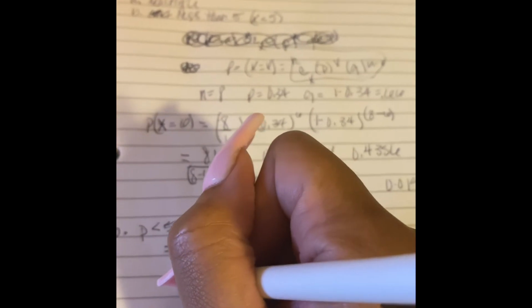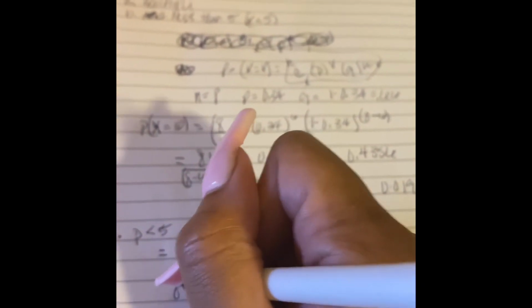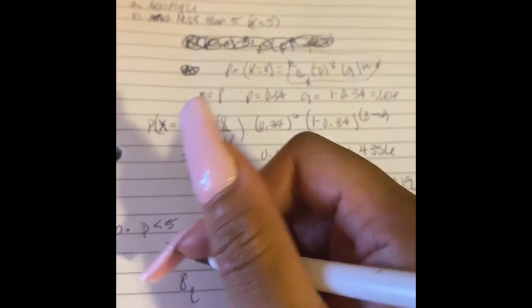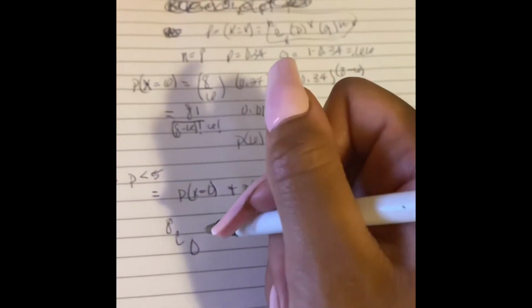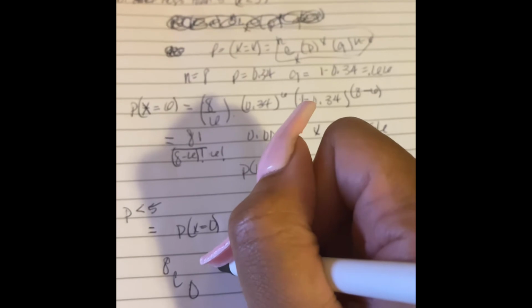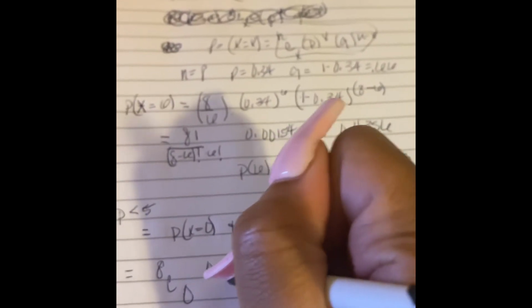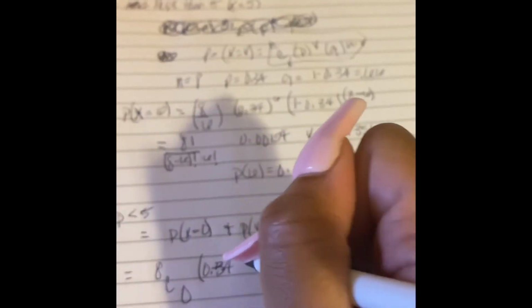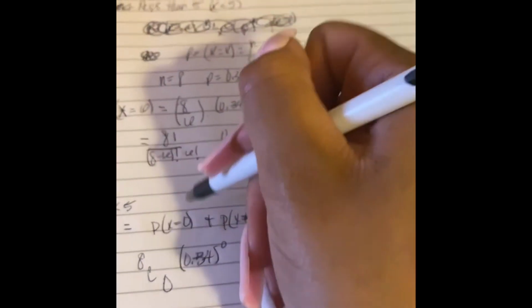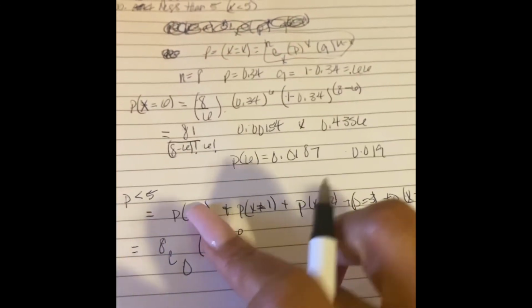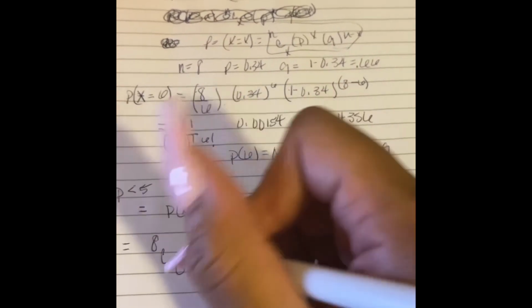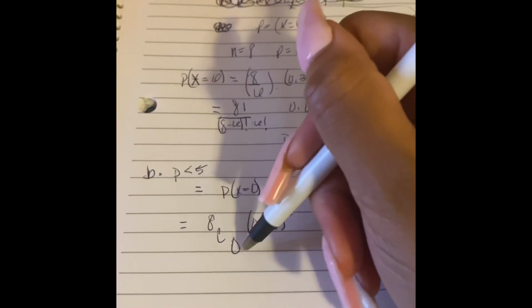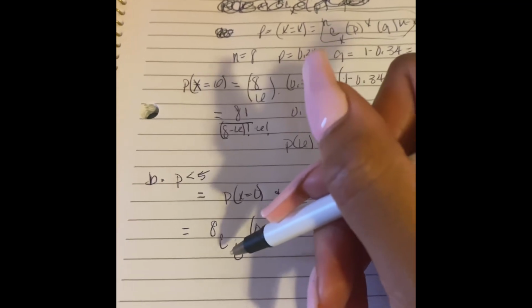Formula. This time I'm doing 8 choose 0 instead of the factorial formula. So we're going to start off with 8 choose 0 times 34% to the 0 power, because that's what we're starting off with, 0. And that's what the specific outcome is.